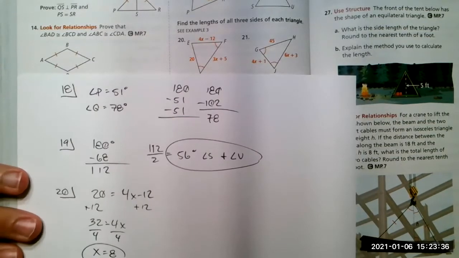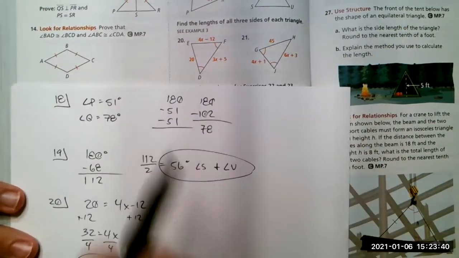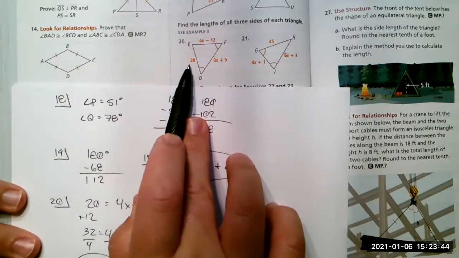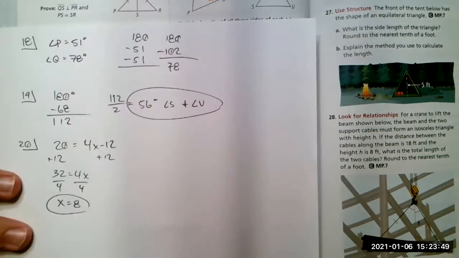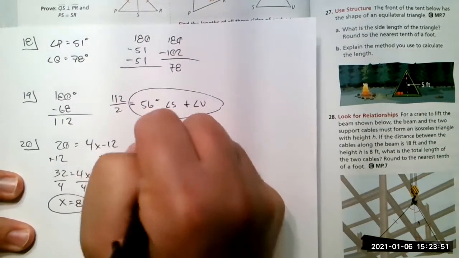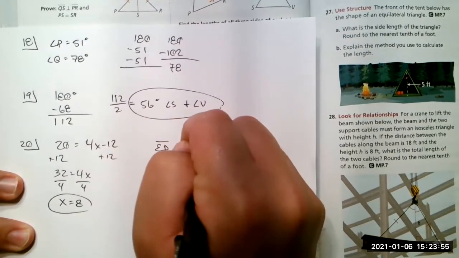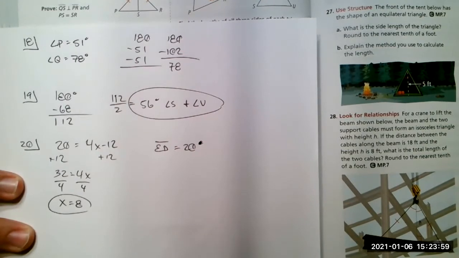So for number 20, they want the length of each side. Here's how you'd write that. Side length ED, right? That's 20. There's no variable there, so I don't even have to plug in anything. It's just 20. So side ED is 20, and I don't know why I wrote degrees. It's just 20 feet, 20 inches. I don't know what the measurement is. It's just 20.